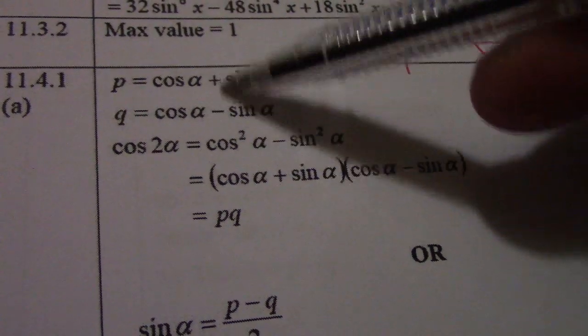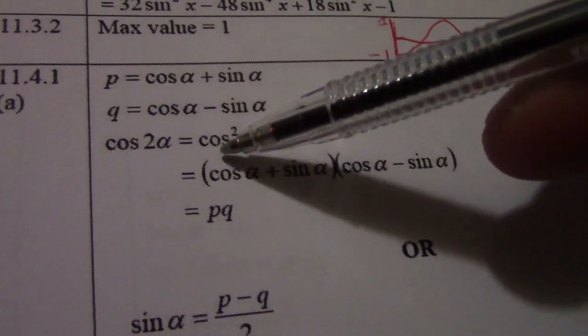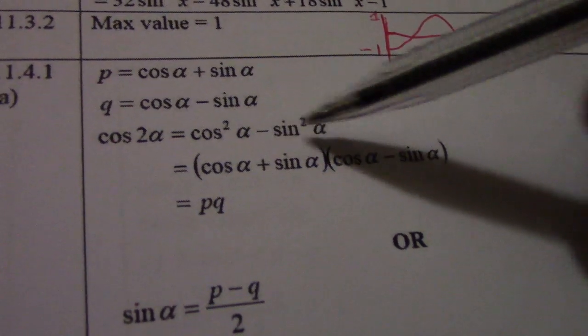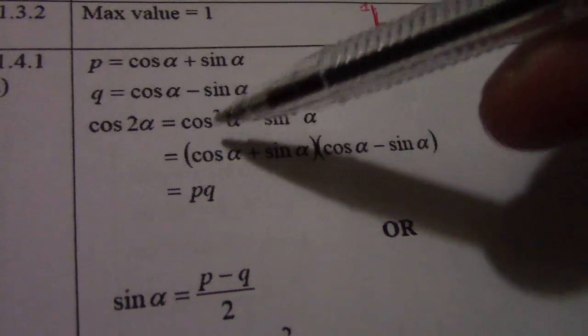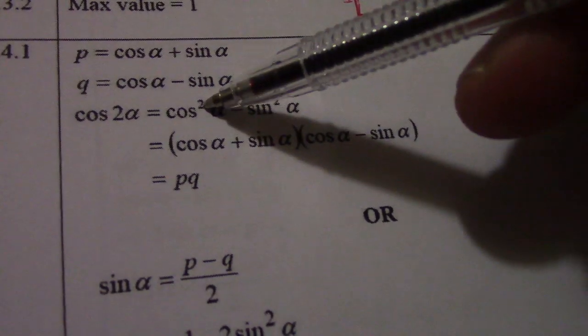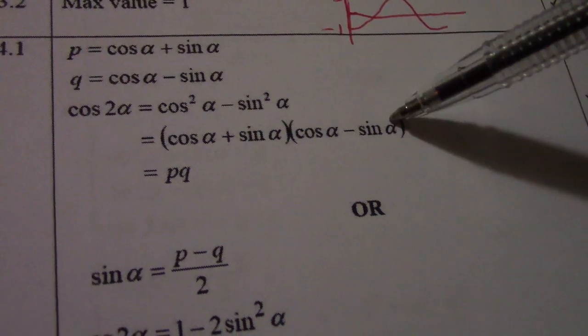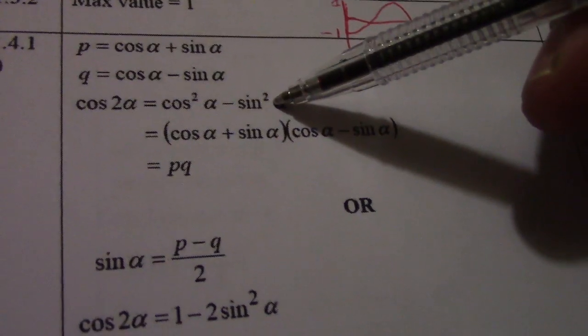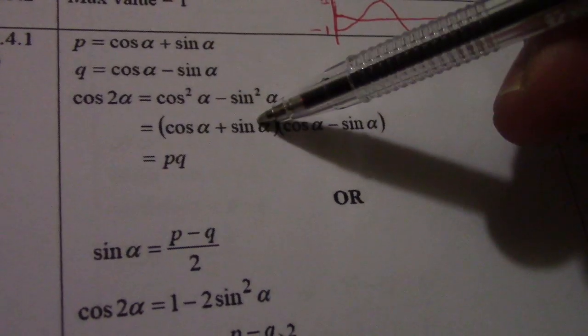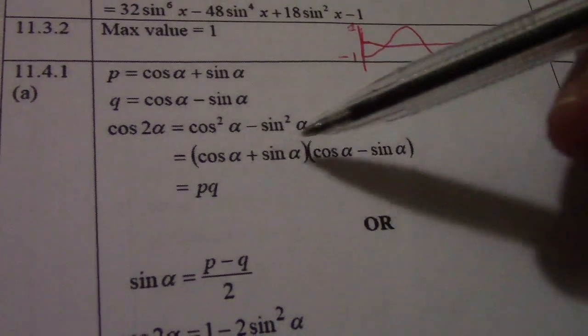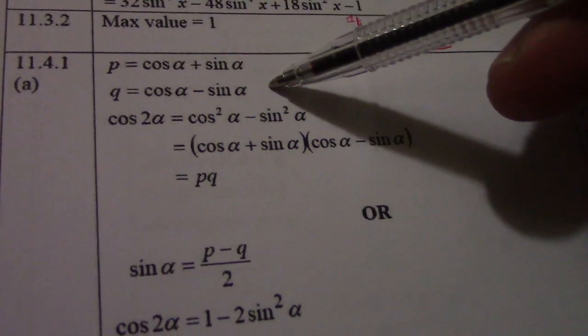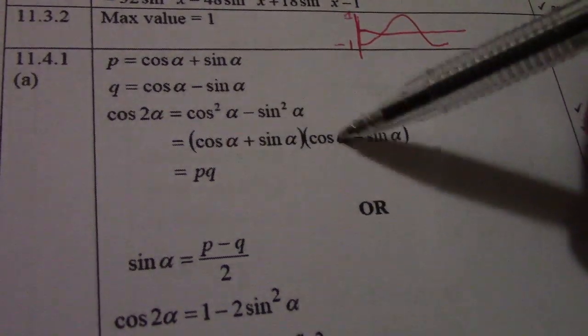If you look at those two, you should see a difference of 2 squares. It may be expressed as cos squared alpha minus sin squared alpha. Difference of 2 squares: cos alpha times cos alpha gives me cos squared alpha, sin alpha times sin alpha gives me negative sin squared alpha. So cos alpha plus sin alpha is P, and that one there is Q. So that simply becomes P times Q.